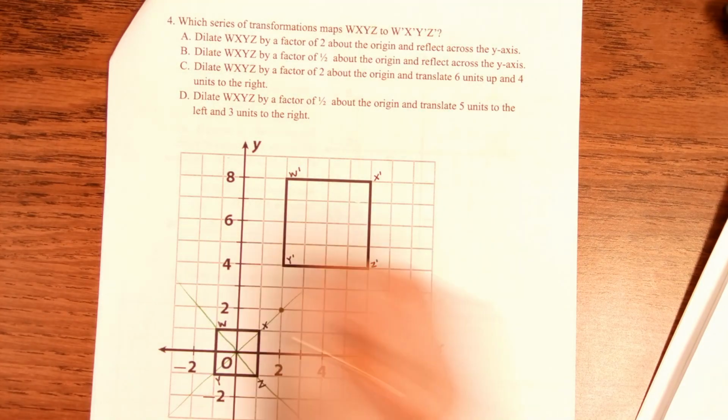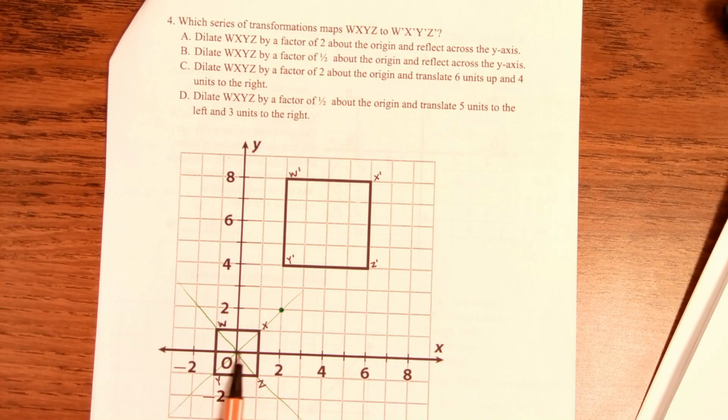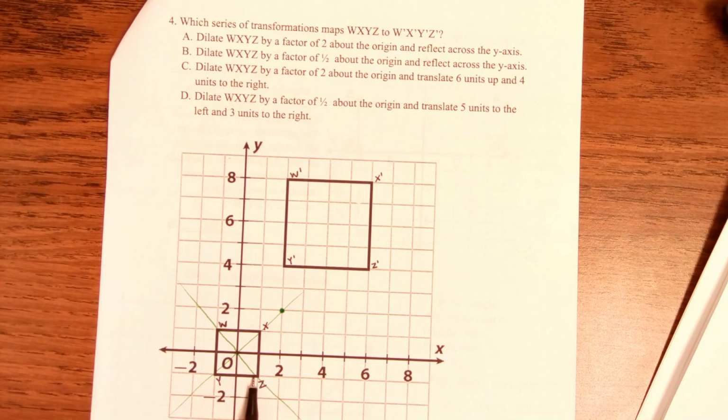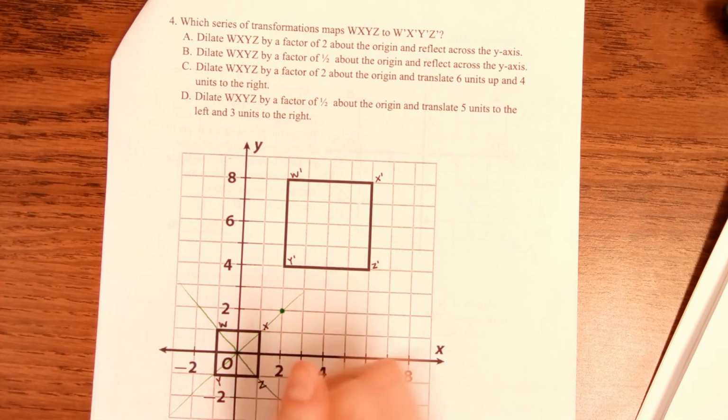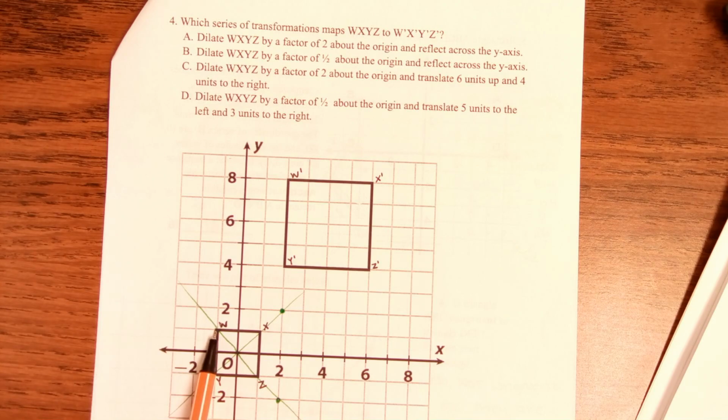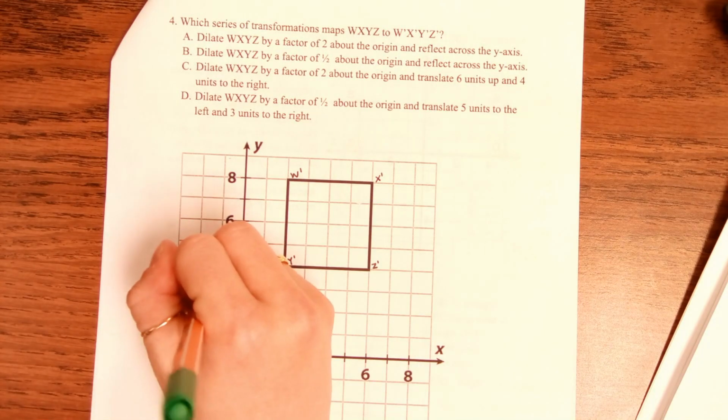And what's negative 1 times 2? Negative 2. Boom. So there's my second one. Then this one is at negative 1, 1. So it's right there. And then the last one, we can use our common sense. So this is our dilated shape. We dilated it by a factor of 2 about the origin. All right?